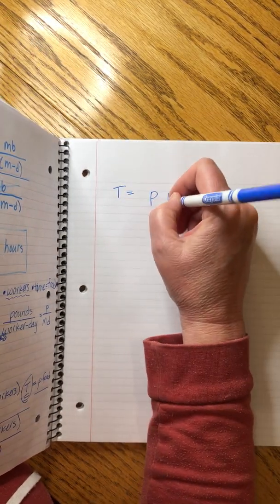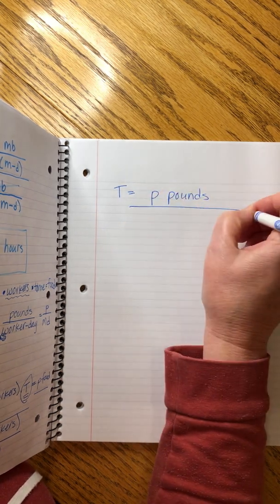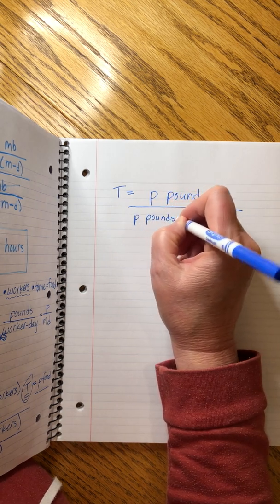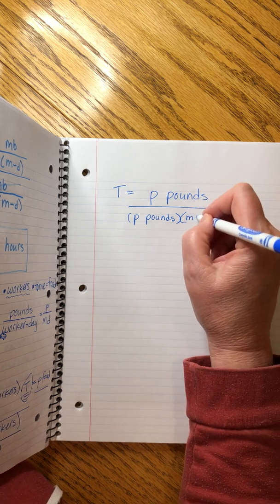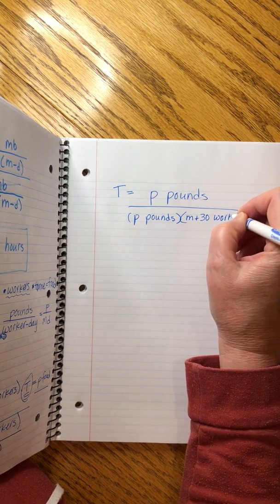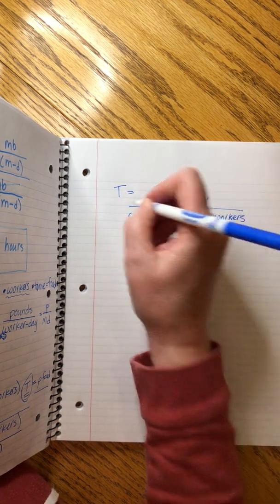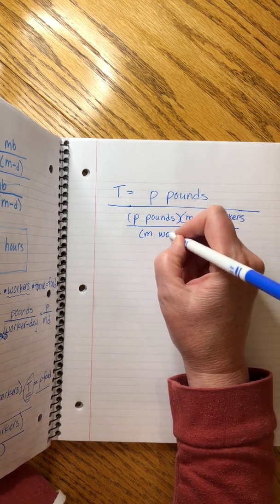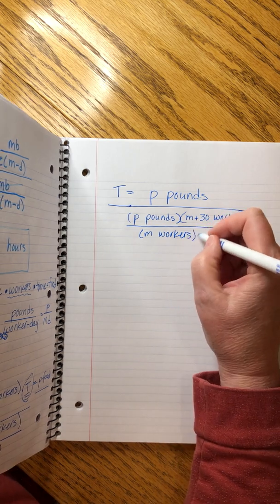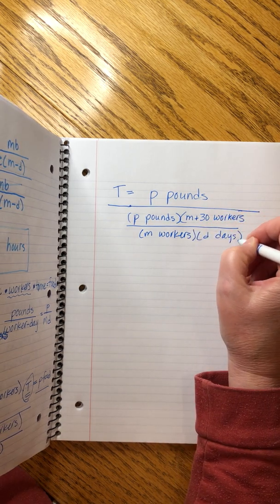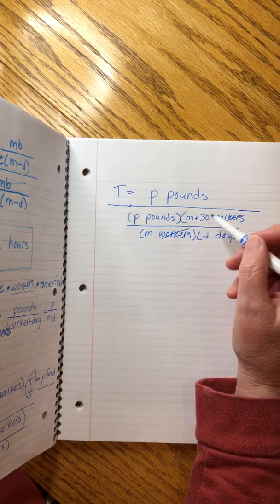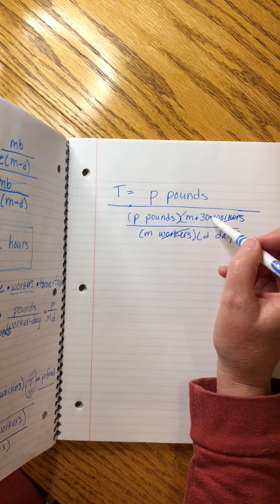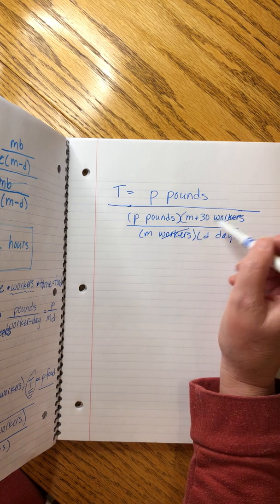T equals P pounds over P pounds times M plus 30 workers over, this is my bigger bar, M workers times D days. Okay, I can cancel the workers. I'm canceling the units. I'm not canceling any of the values. So the fact that I'm adding 30 there is okay. I get nervous when I see addition when I'm canceling, but we're just canceling the units.